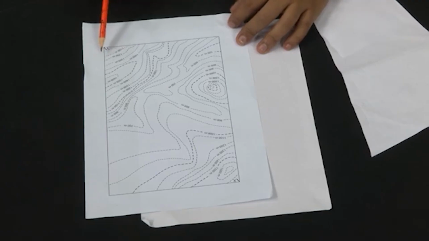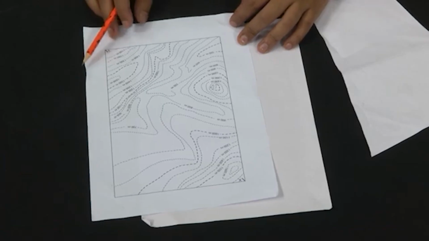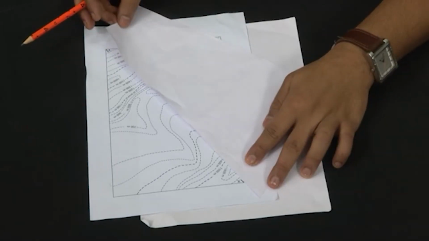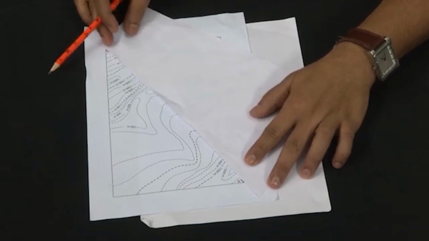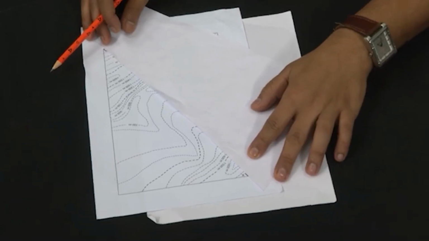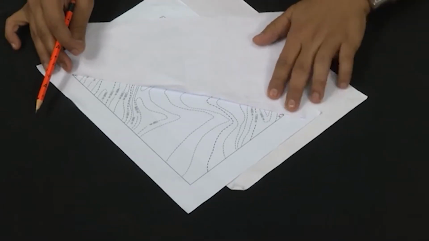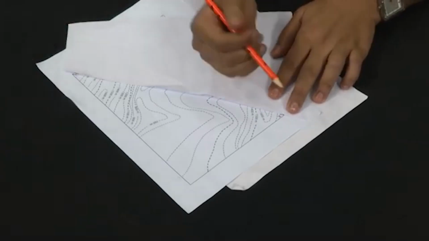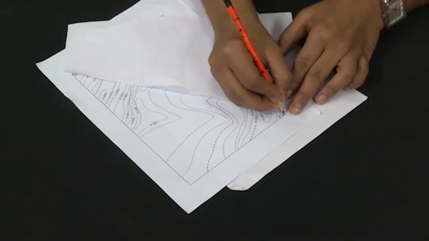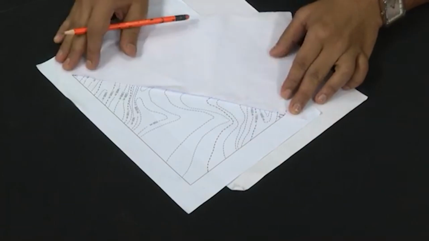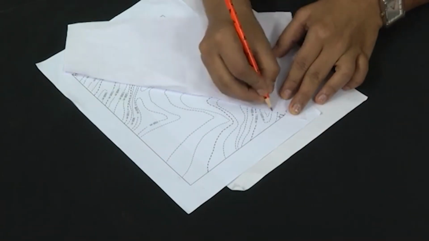In order to draw a profile section in a topographic map, we will first make a strip of paper. This strip of paper we will place along the XY line, and the contours that intersect along the XY line we will mark them. So I rotate this map for my convenience of drawing, and this is the point X, and I subsequently mark all the contour lines that meet along the XY line, and I mark them.